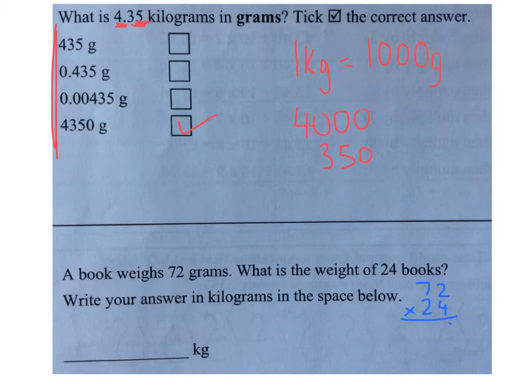4 times 2 is 8. 4 times 7 is 28. Put in my 0. Multiply 2 by 2 is 4. 2 by 7 is 14. And then add your two numbers. 8 and 0 is 8. 4 and 8 are 12. 4 and 2 plus 1 is 7. And then the last one, 1,728. And we need to put that into kilograms.